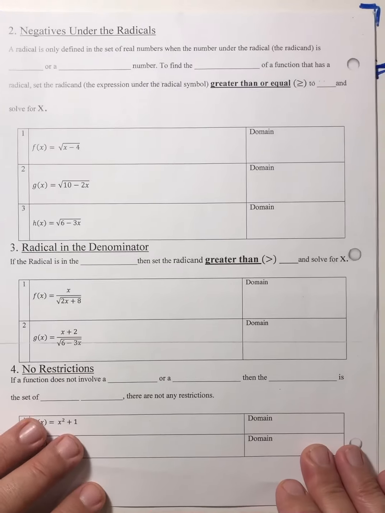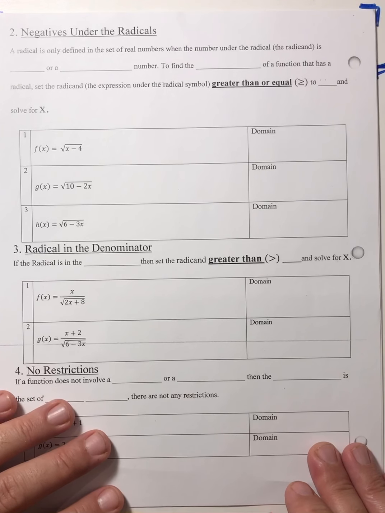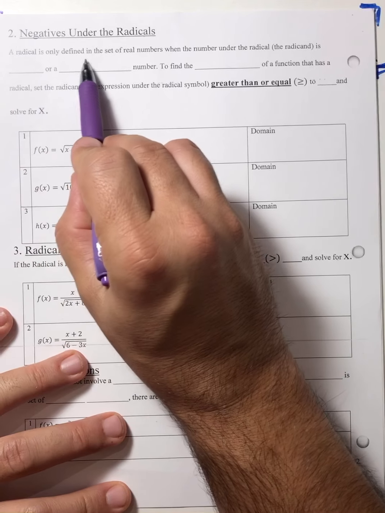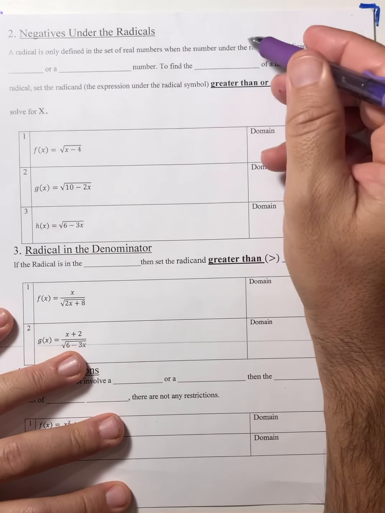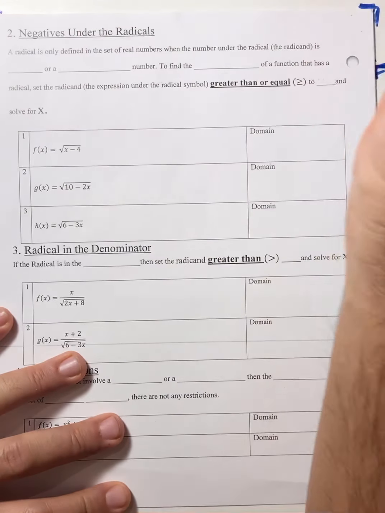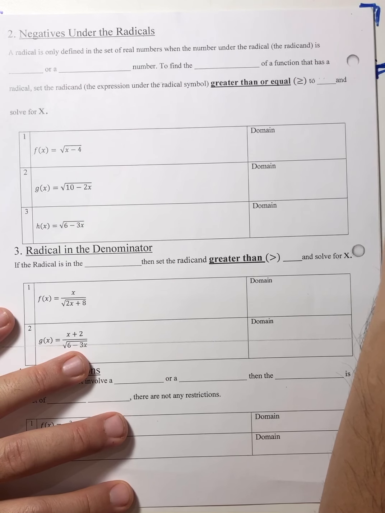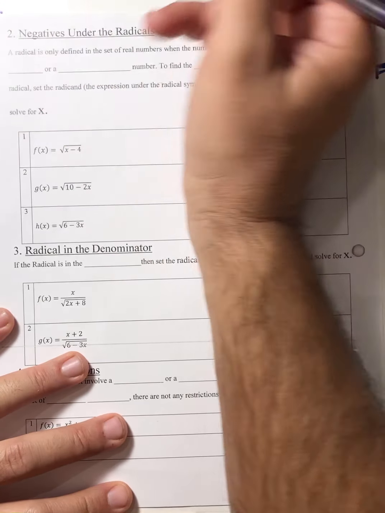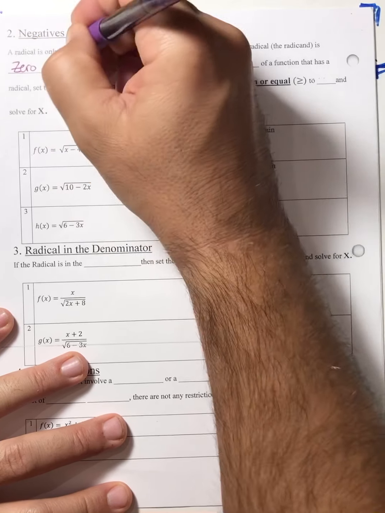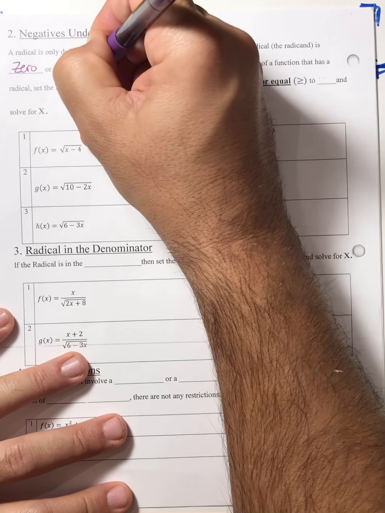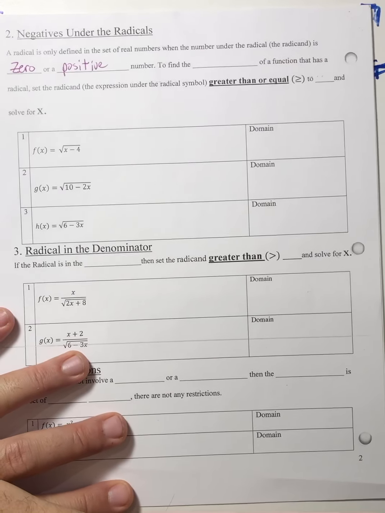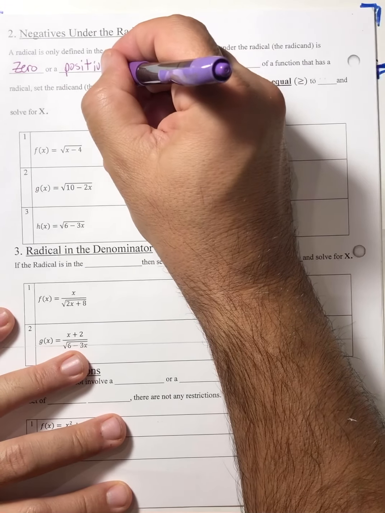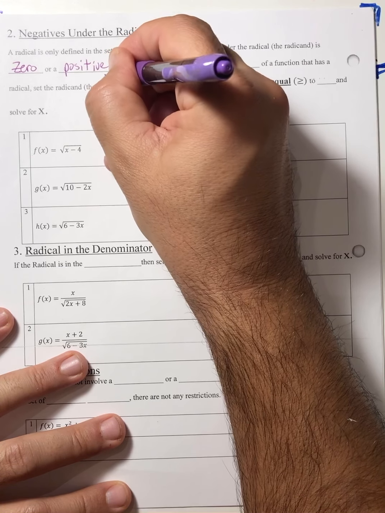From last year, what other numbers were not real numbers? That's right, imaginary numbers. So that's negatives underneath the radical. A radical is only defined in the set of real numbers when the number under the radical, the radicand, is zero or a positive number. In other words, 0 or positive, that is greater than or equal to 0.